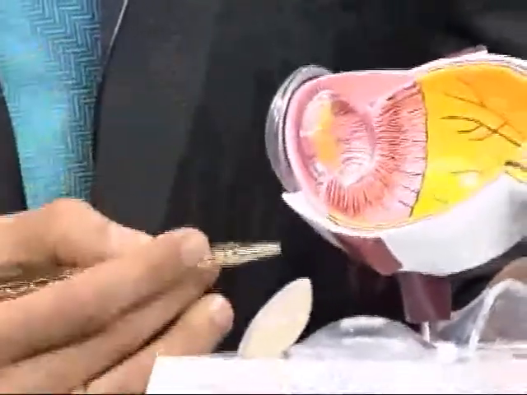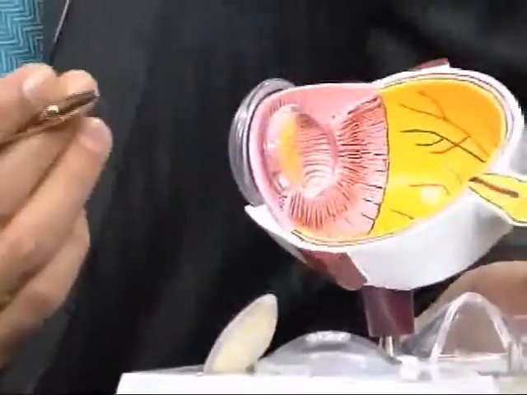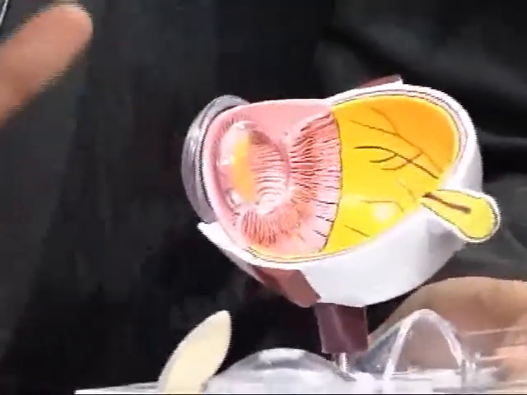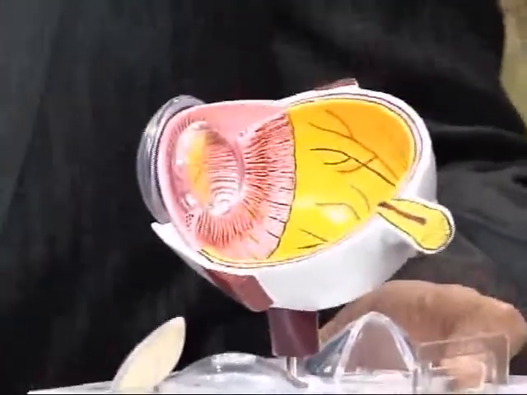So if you can manipulate the shape of this cornea, like in nearsighted people, you have to flatten the cornea. Farsighted people, you have to steepen it. And in astigmatism cases where they have a football-shaped cornea, you make it spherical like a basketball. That's what the laser achieves.